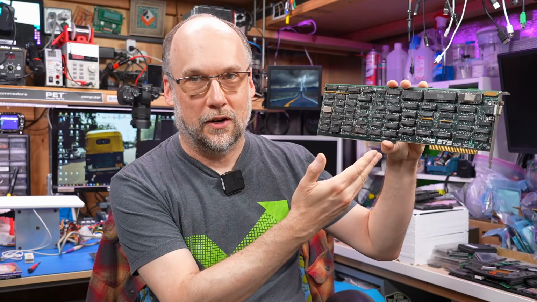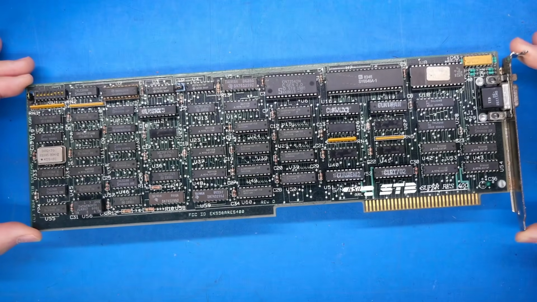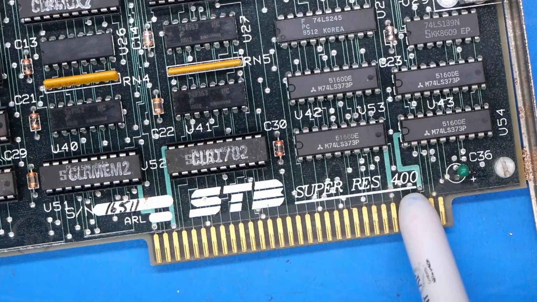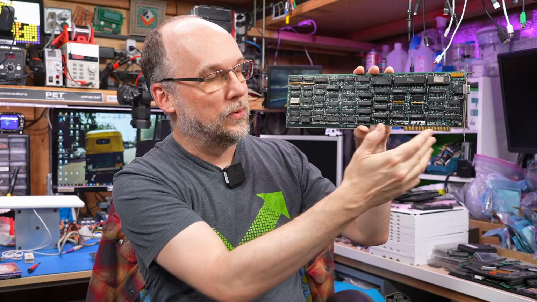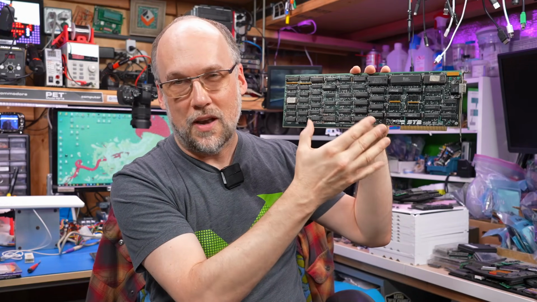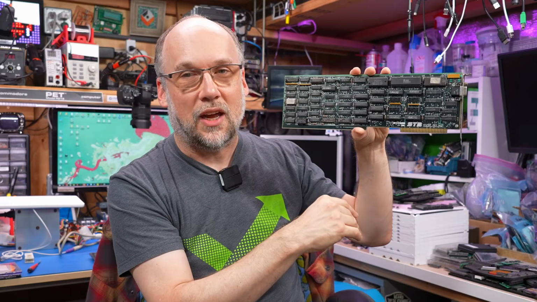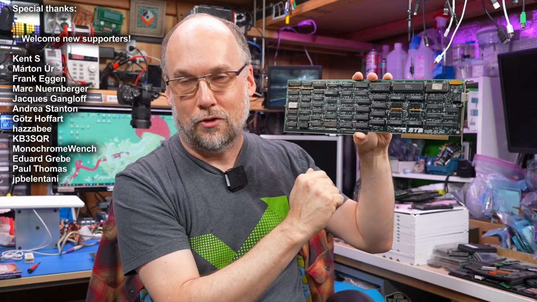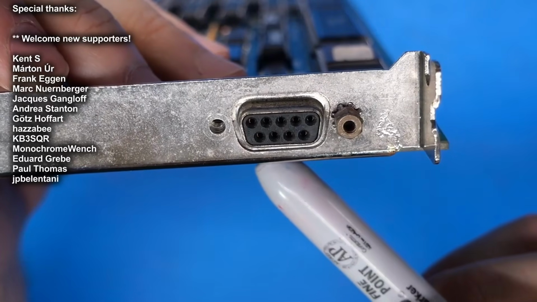On today's video, I want to try to fix this video card. What we're looking at here is a somewhat obscure and mostly unknown ISA video card called the STB Res 400. It's not just a normal standard CGA or even EGA card. This is sort of an in-between card between CGA and EGA that allows output of high-resolution 640 by 400 graphics over a digital TTL output.